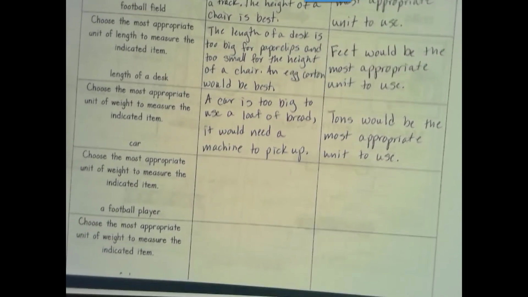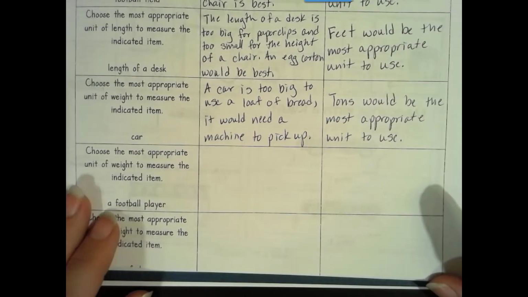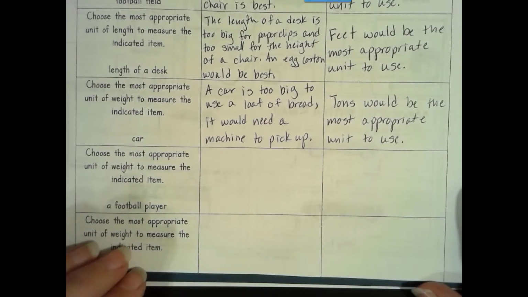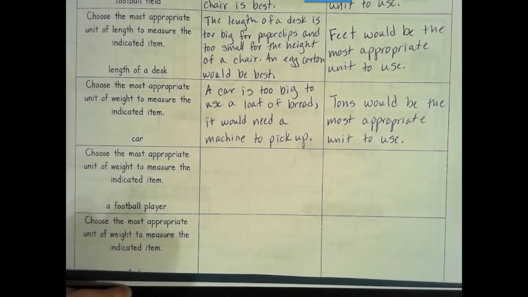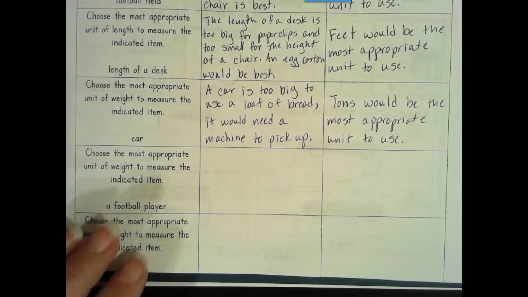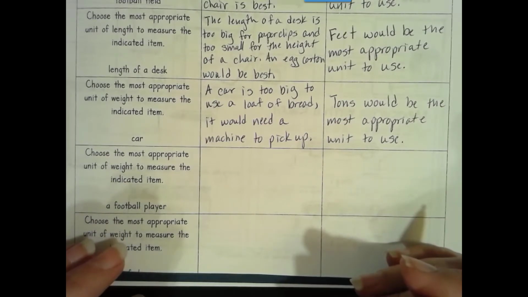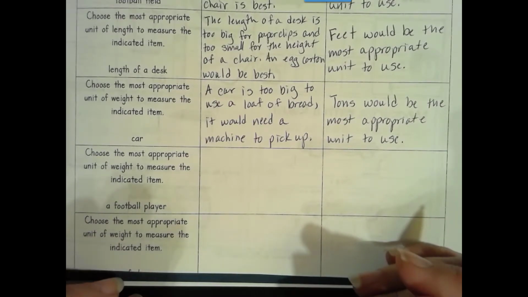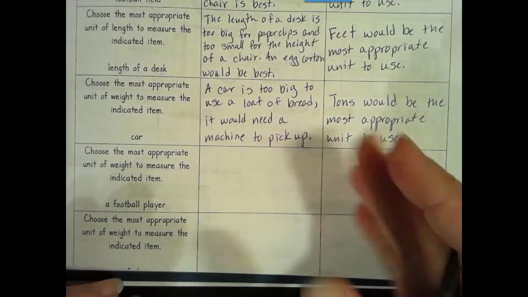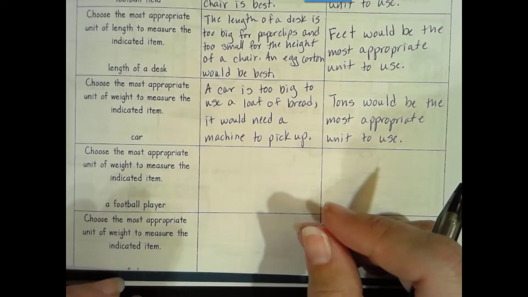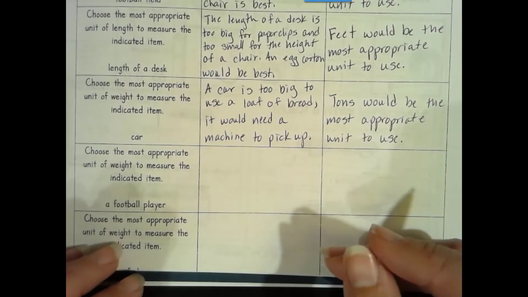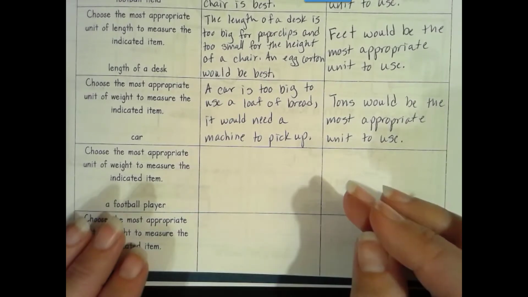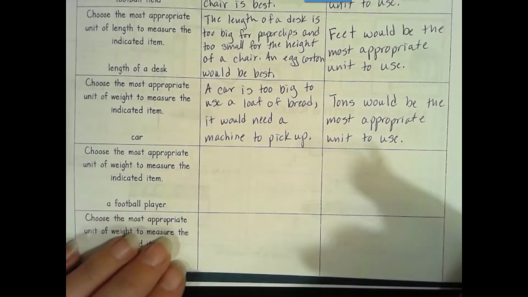Okay, if we're thinking about a person, using the weight of a slice of bread wouldn't make much sense. For ounces, it's something that doesn't take much effort to lift. For pounds, it's something you can lift, may take some effort though. And tons, you can't lift it without a machine.